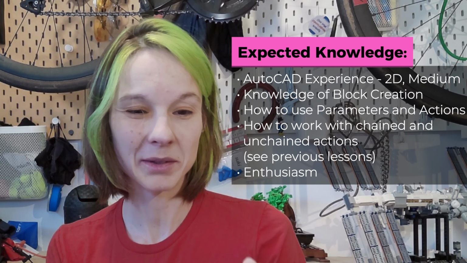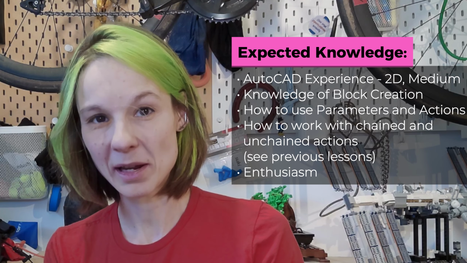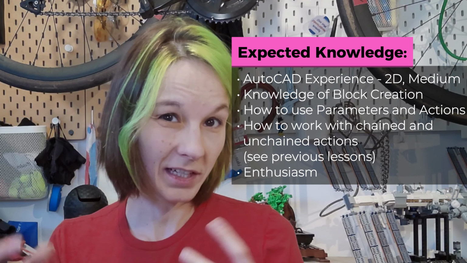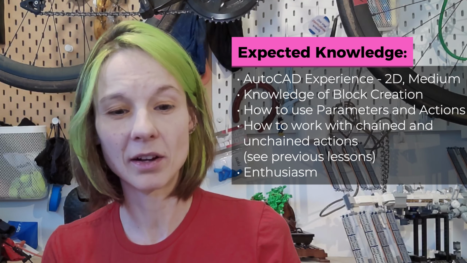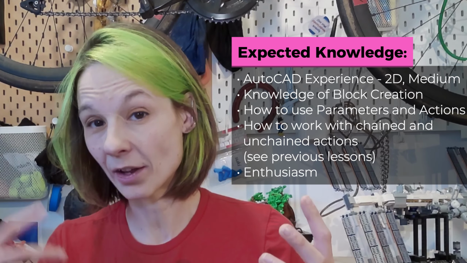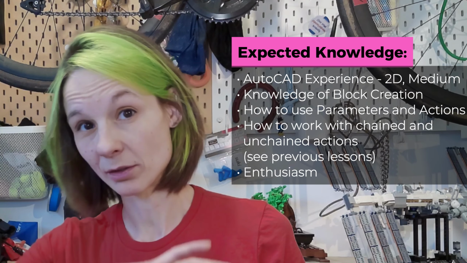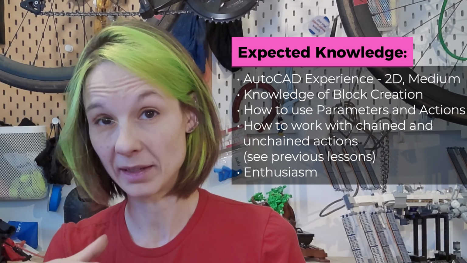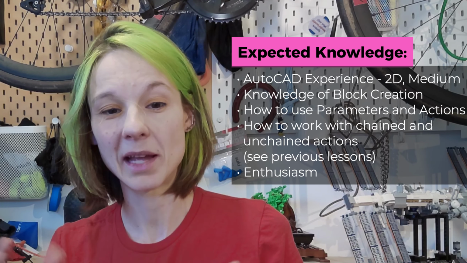Before we get started, I expect that you're pretty good at AutoCAD and can use it to a reasonable standard. You must be able to edit and create blocks. You should have a pretty good understanding of how to use parameters and actions, and you should also understand the consequences of working with chained and unchained actions. I strongly encourage you to watch the rest of the course before you dive straight in with this one if you're unfamiliar. And as always, please bring your enthusiasm. It helps me out a lot.